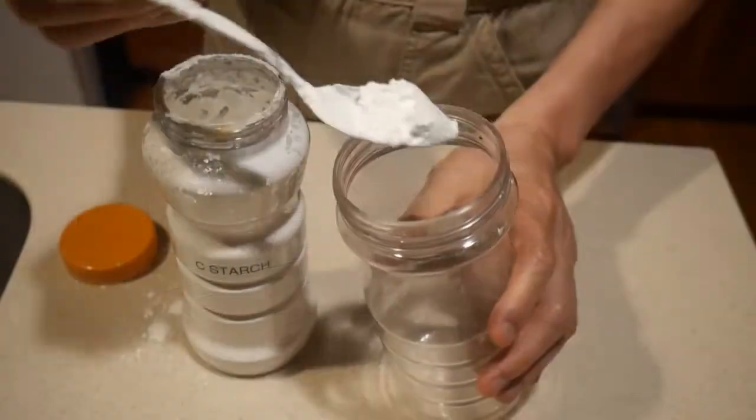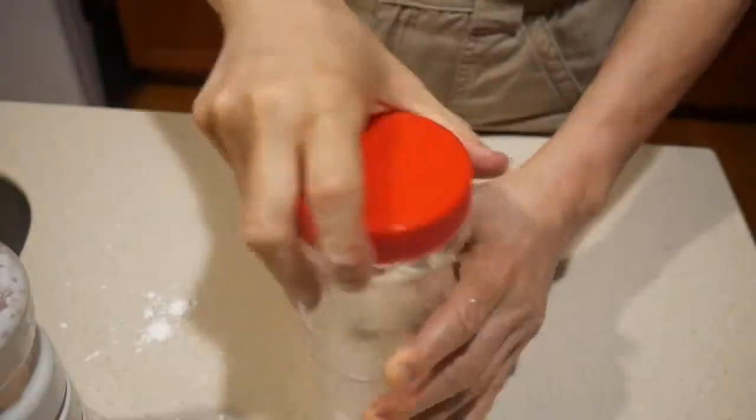I make adjustments to the concentration of the cornstarch suspension depending on how much fluid there is in the bottom of the wok. Now, if there's a lot of fluid, then I will use a thicker suspension. I put the cornstarch suspension in a jar with a cover so that I can shake it easily because the cornstarch settles rapidly at the bottom of the jar.